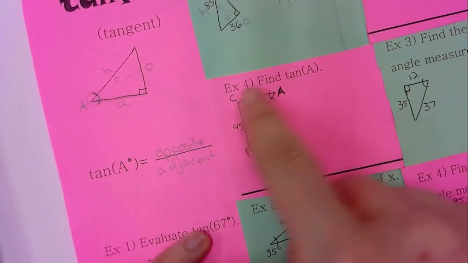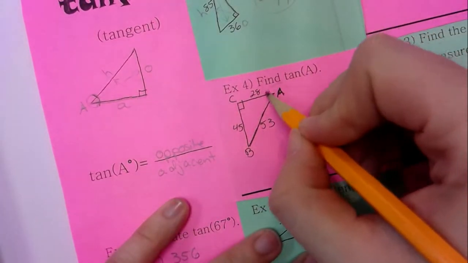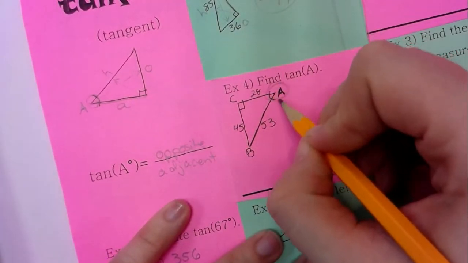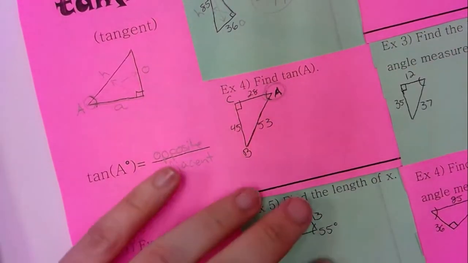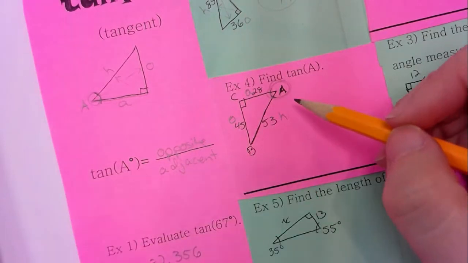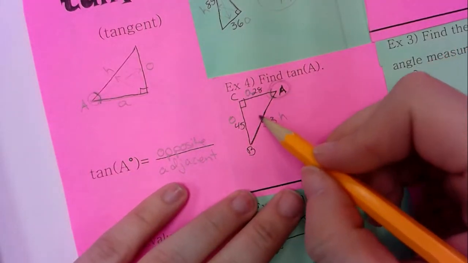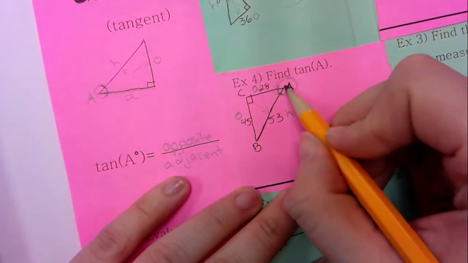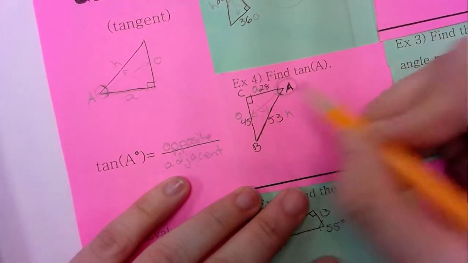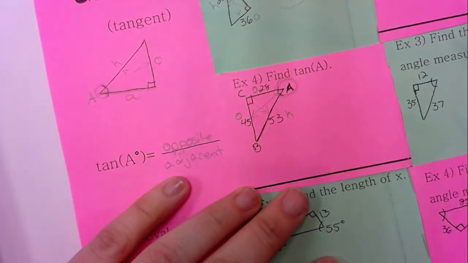So you go ahead and try example 4. You are looking for the tangent of A, so make sure you do everything with respect to A. Go ahead and identify your sides first. So this is what it should look like once you've identified your sides. Your hypotenuse is 53. It's across from the right angle. Then 45 is across from angle A, so it's the opposite.